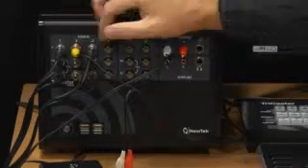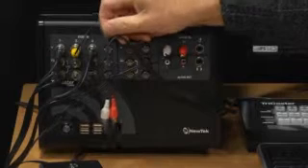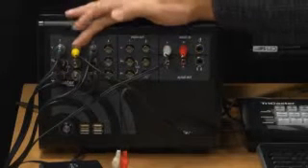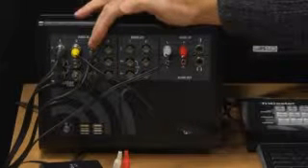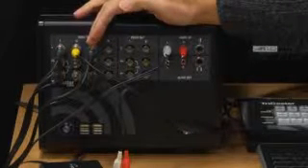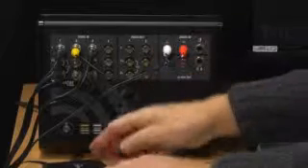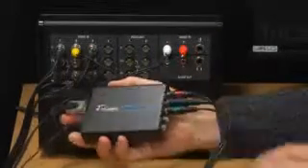The second input is a composite standard definition signal coming from another camera. The third input is coming from the video converters that we talked about in part 1.